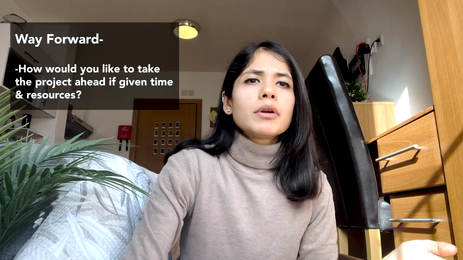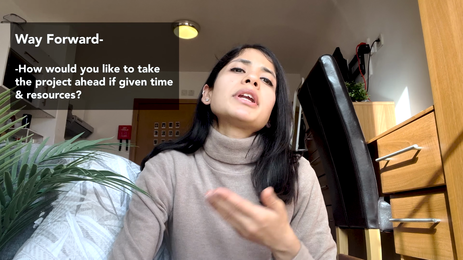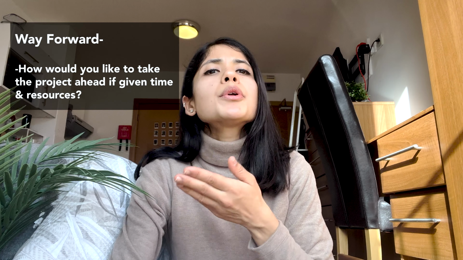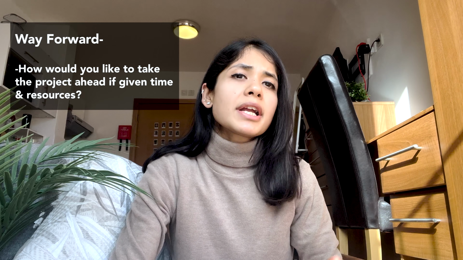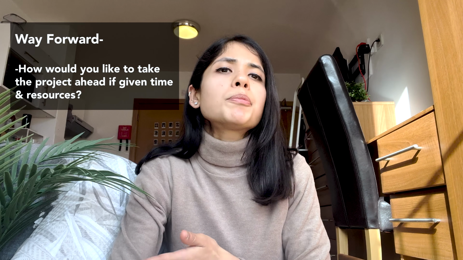So we know that design is a forever ongoing process, and hence no project is at any time complete. So it's a good practice to end your projects and conclude them by talking about the way forward. If at all you were given more time and resources, how would you intend to take the research or the design project ahead of what is shown in the portfolio?